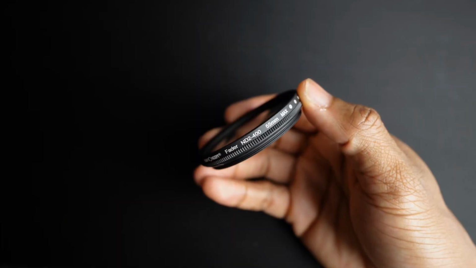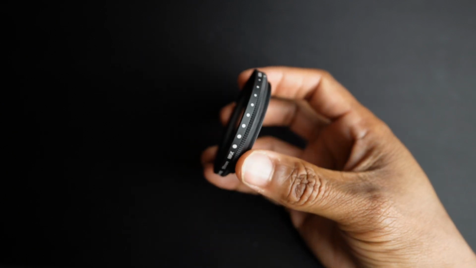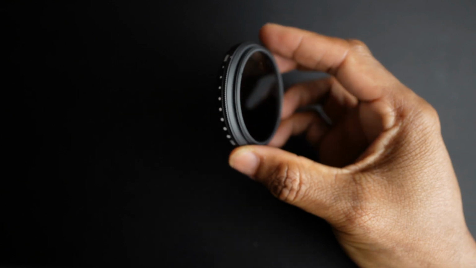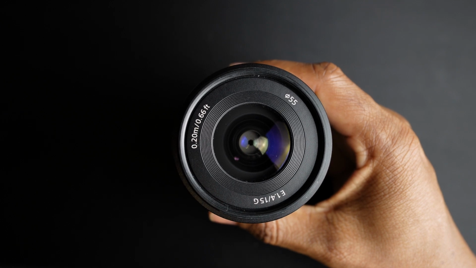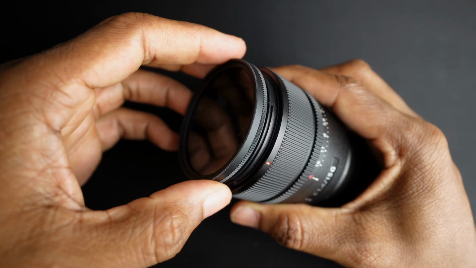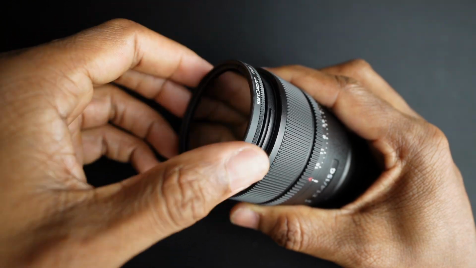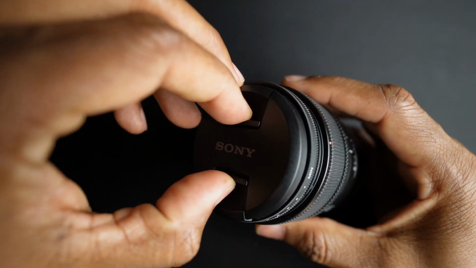The K&F Concept ND filter has 28 layers of protective coating, making it dust resistant, scratch resistant, and waterproof. Filters come in a variety of sizes, so you want to make sure you pick the right size for your camera. You'll find the size you need on your lens here. The filter screws onto the front of your lens. You adjust the filter by turning the outer lens.